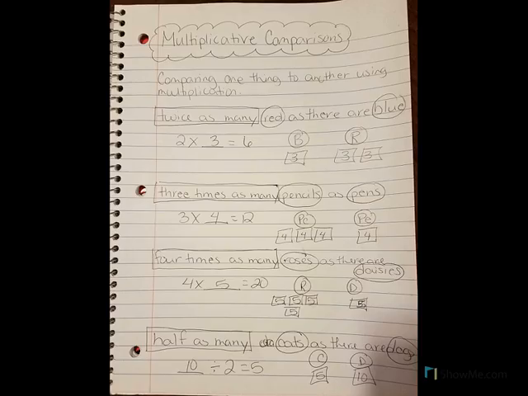So now that you have your notes on the multiplicative comparisons, they should look something like this, showing what each of those statements means. Twice as many means 2 times, 3 times as many means 3 times, 4 times means 4 times, and half as many means to divide it by 2. Be prepared to discuss and use this in your next problem solving.